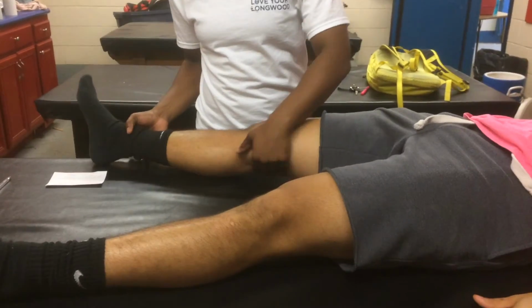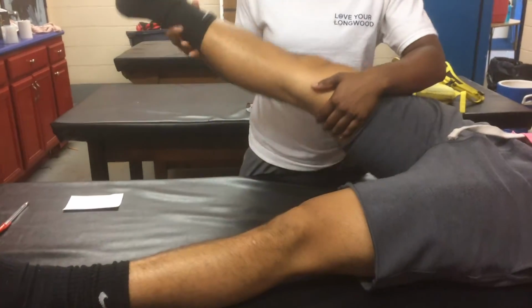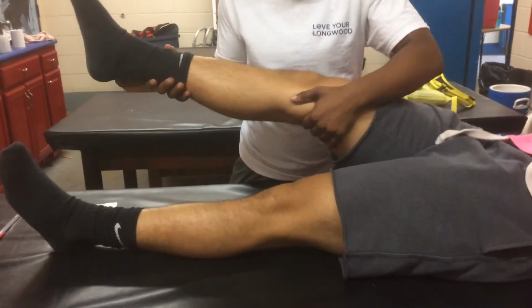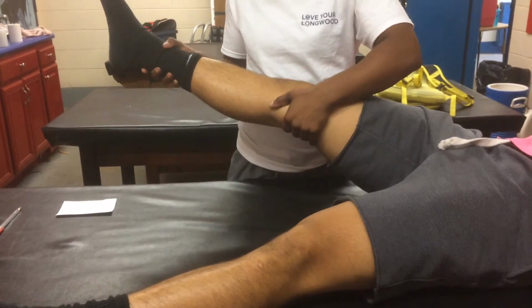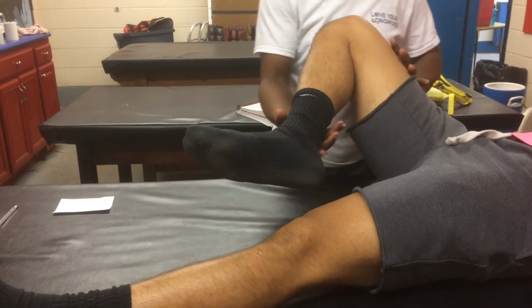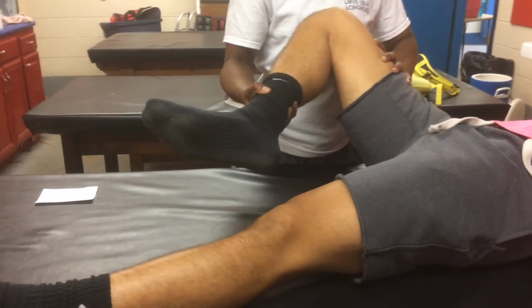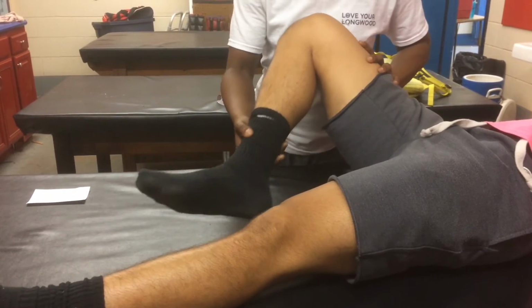Alright, so I'm going to be testing your sartorius. So I'm going to ask you to raise your leg. And then, no. Raise your leg, bend it, and then hold it right here. And I'm going to try and pull you out of it. Alright, ready, go. 1, 2, 3, 4, 5.